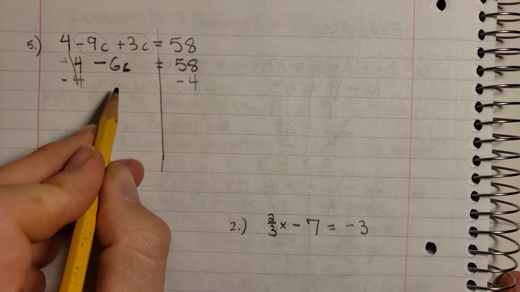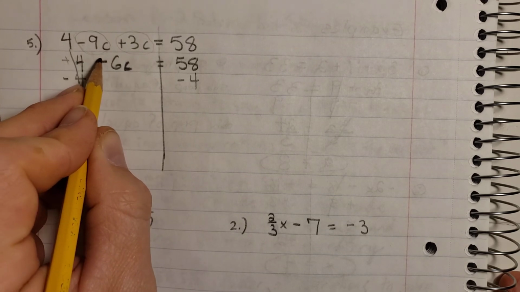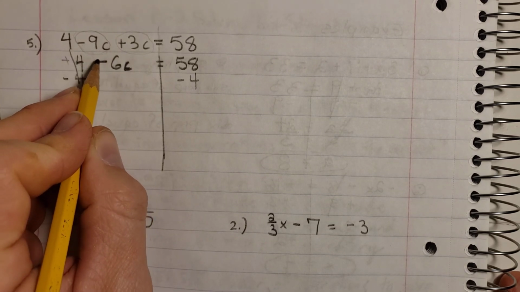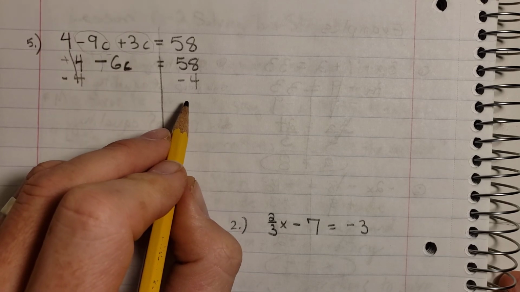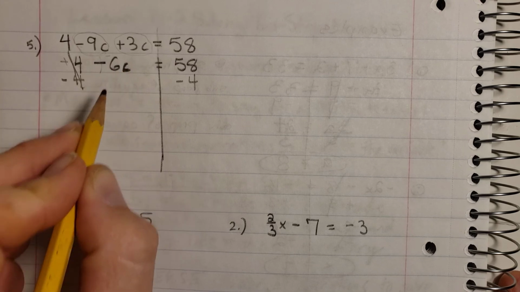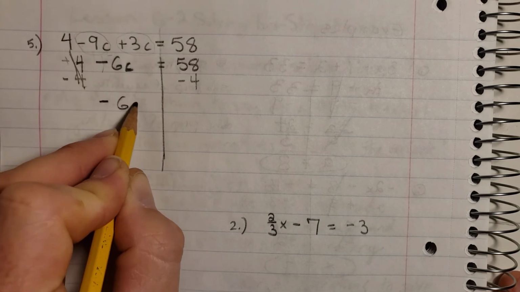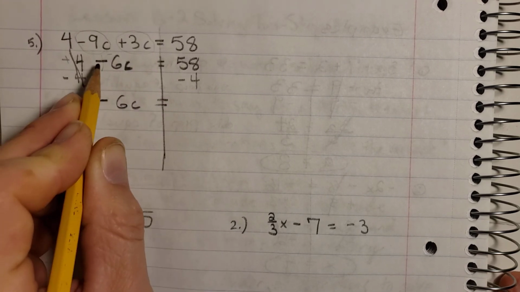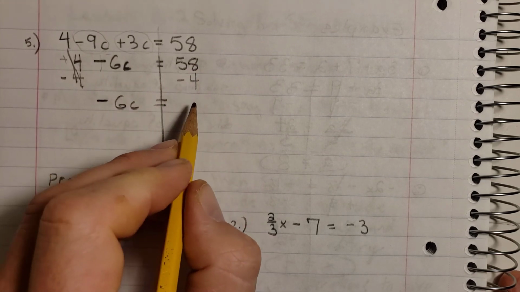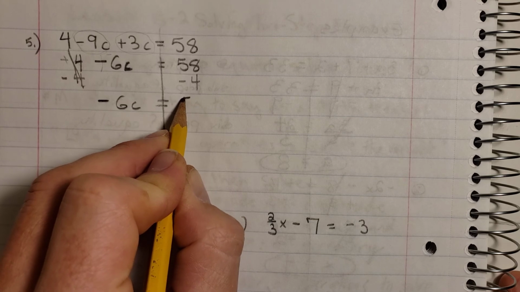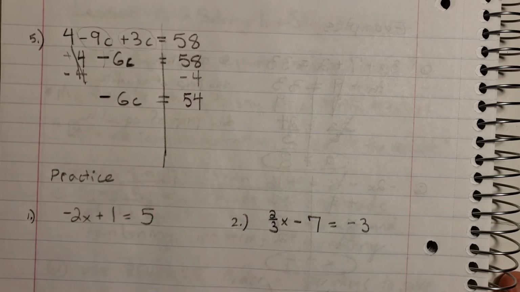That cancels. It might be helpful for you to do plus negative there. But if I cancel that out, I just know for myself I'm bringing down a minus 6c. If I subtract this, I get 54.